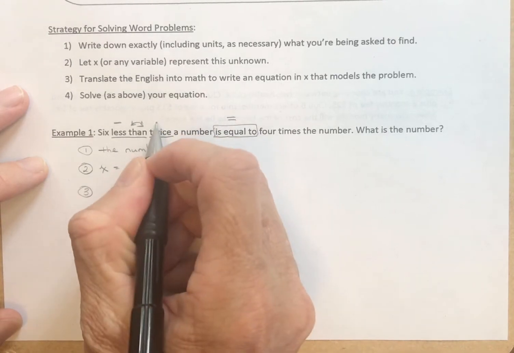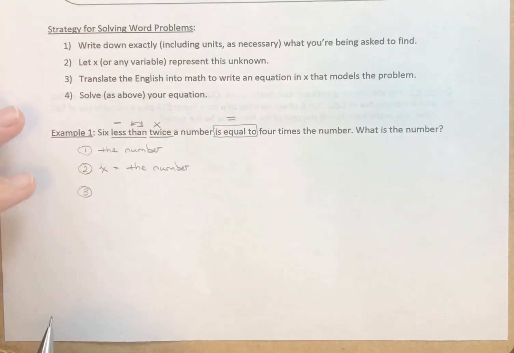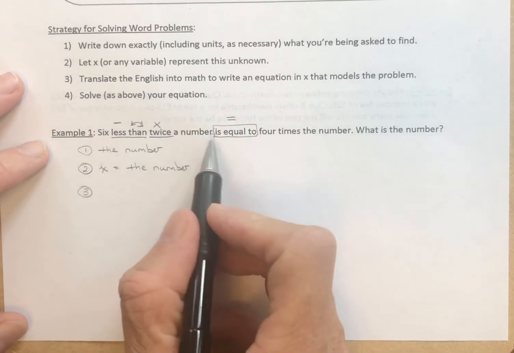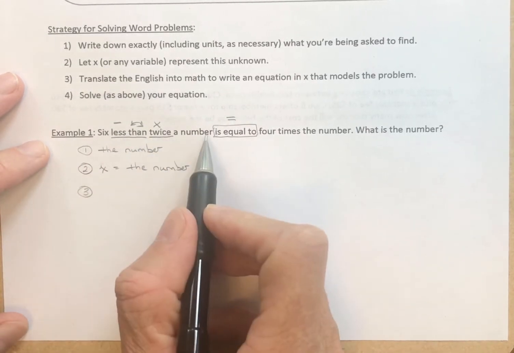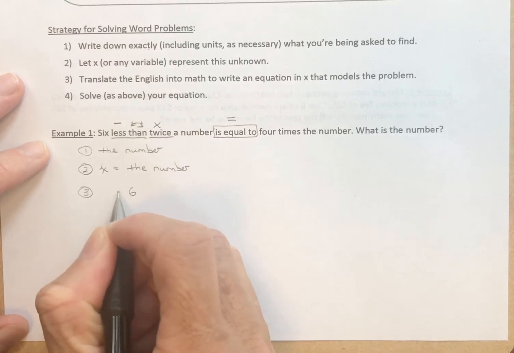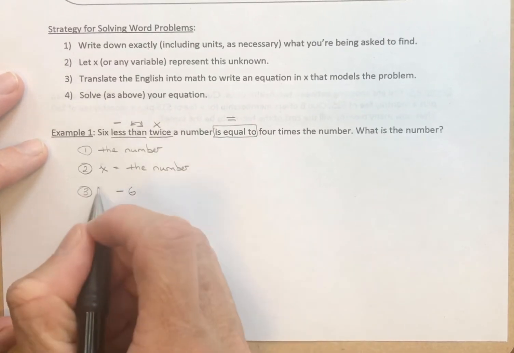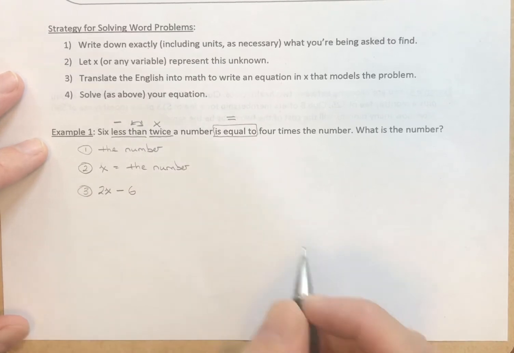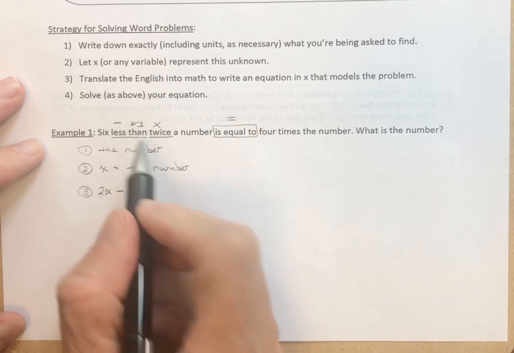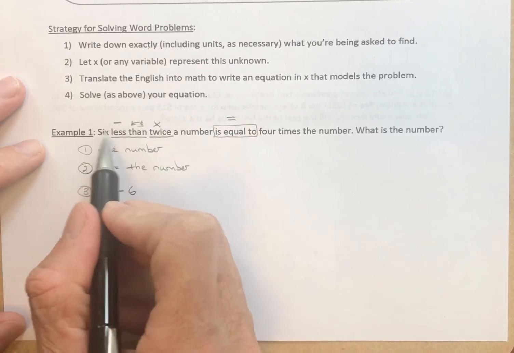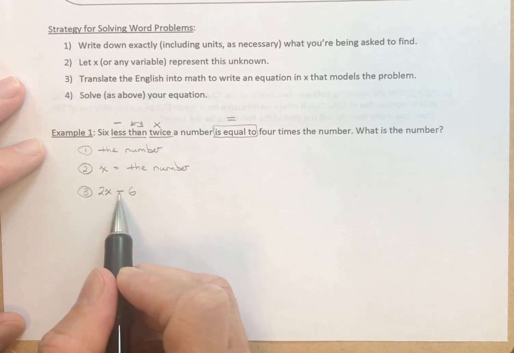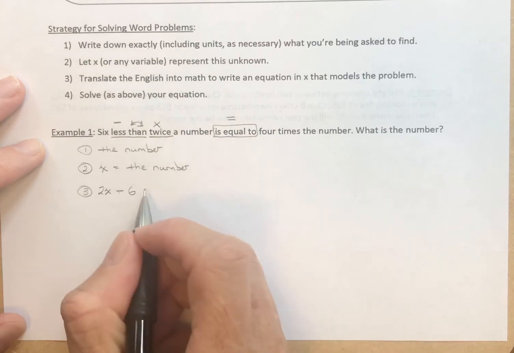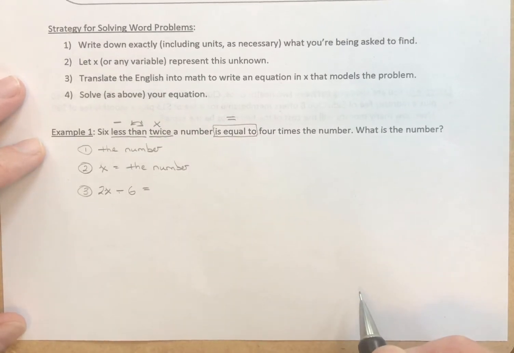Twice a number means it's multiplication. Twice is 2 times. So let's take a look. We broke the English down into some math symbols here. 6 less than twice a number. Again, that word than, switch word. What's in front of the minus, the less than, goes in back of the sign. Is equal to, there's our equal sign.